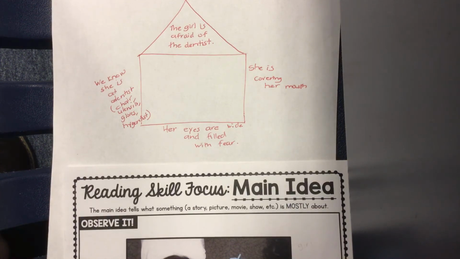So that's just a little overview of main idea. It's going to be our focus as we move into our new novel, Behind the Bedroom Wall. We'll move into that next week. Don't forget to keep reading the Buffalo Tom. You'll have an AR test on that on Tuesday, as well as comprehension questions.